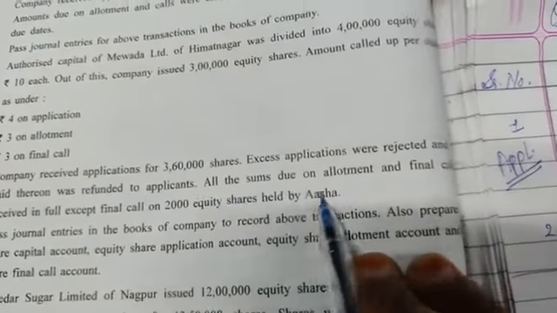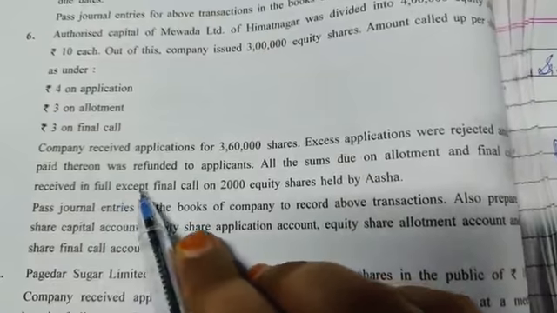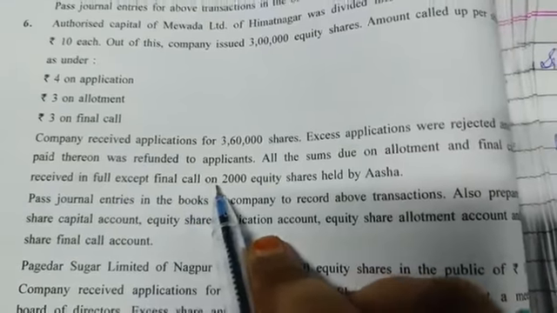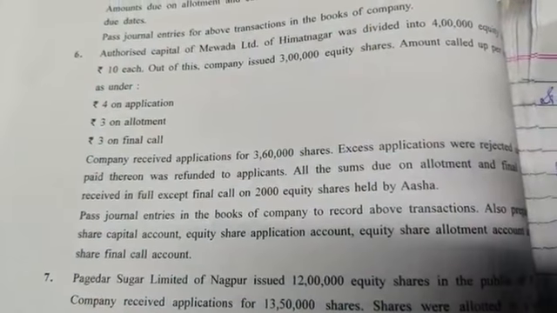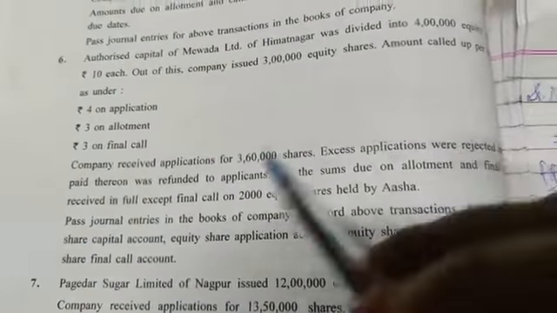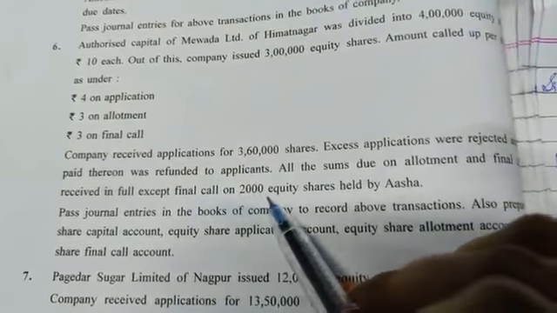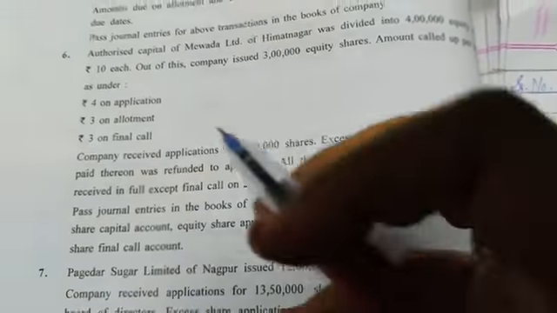All the sums due on allotment and final call received in full except final call on 2,000 equity shares held by Asha. So see, all of them are paying. Those who have taken these shares, all of them are paying on time, except on final call 2,000 equity shares held by Asha. So there is one party who has not paid the amount called up at final call level.